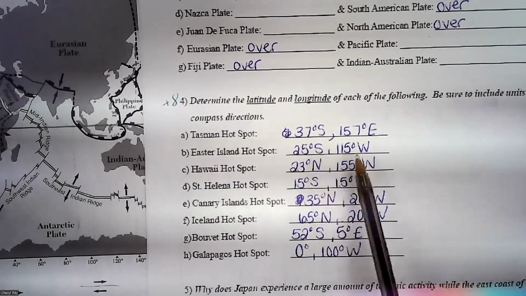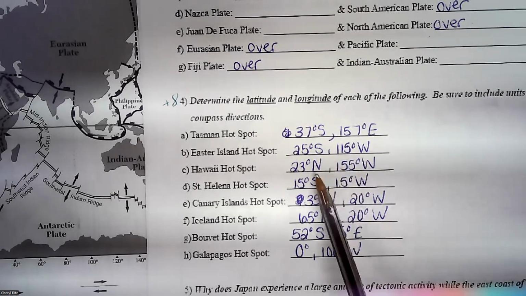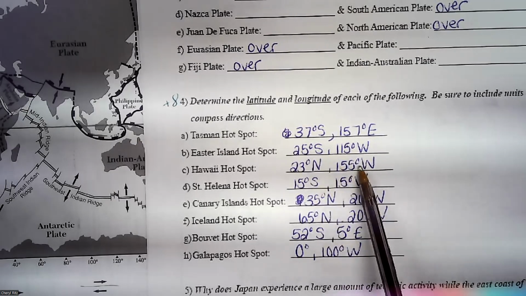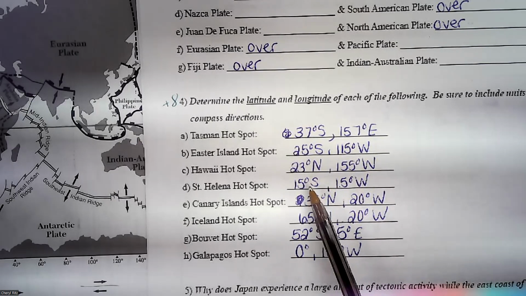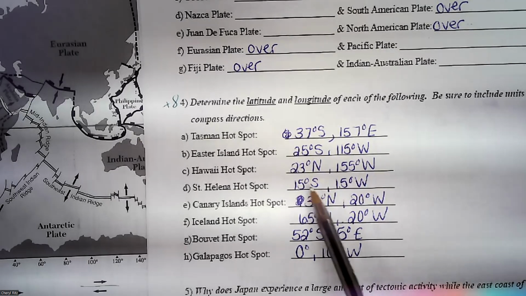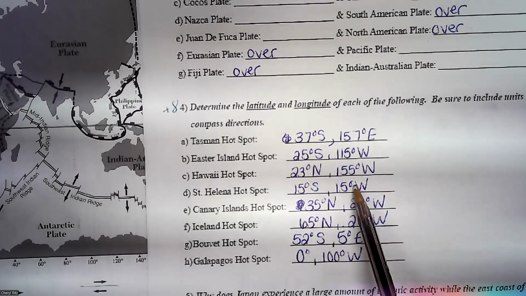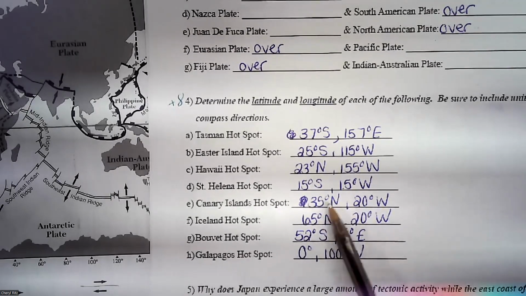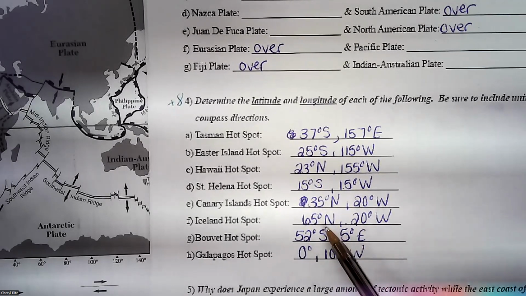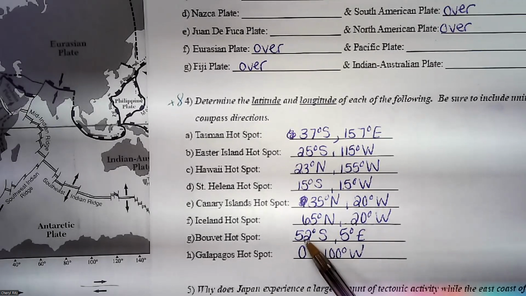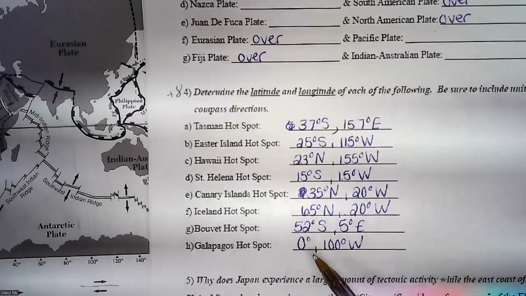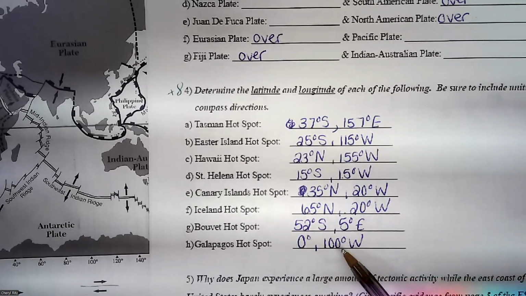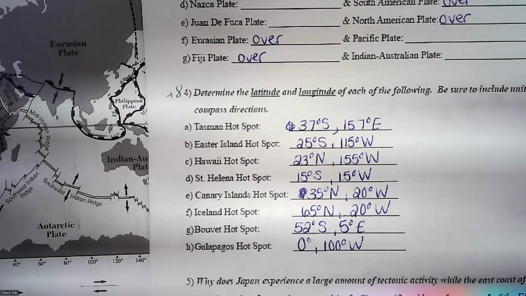Easter Island, 25 south and 115 west. Hawaii, 23 north and 155 west. St. Helena hotspot, 15 degrees south and 15 degrees west. 35 north and 20 west. Iceland, around 65 north and 20 west. 52 south and 5 east. And then I had the equator, 0 degrees and 100 degrees west. Does anybody need me to go over any of those? Did I screw any of them up?